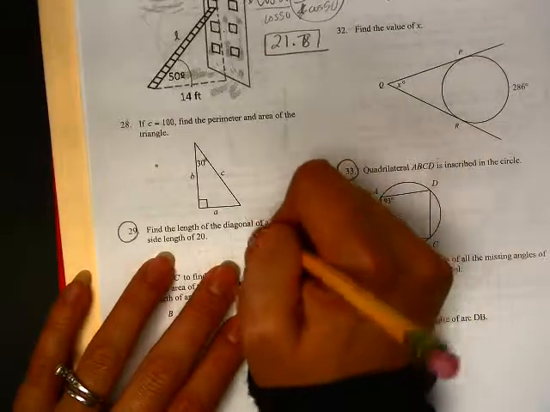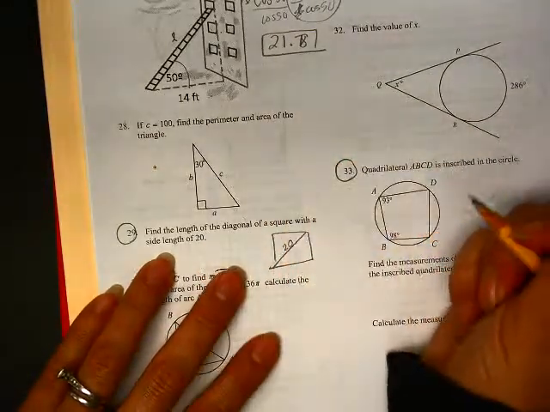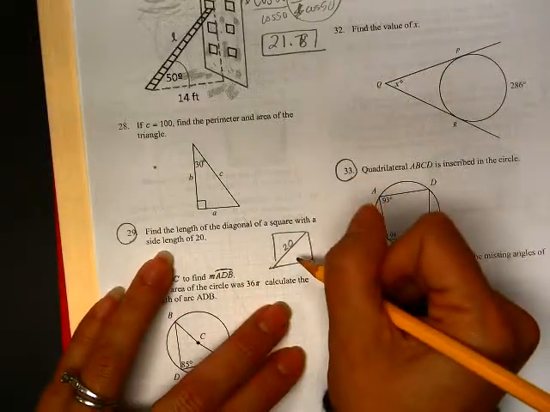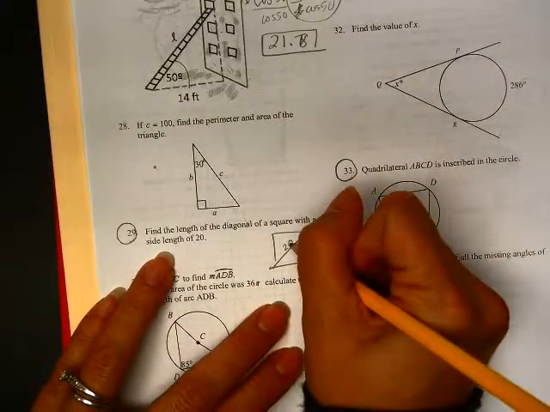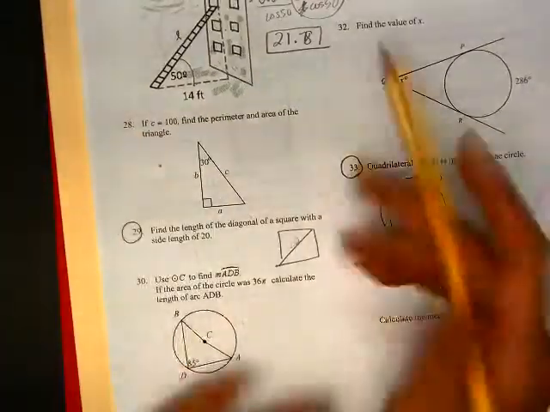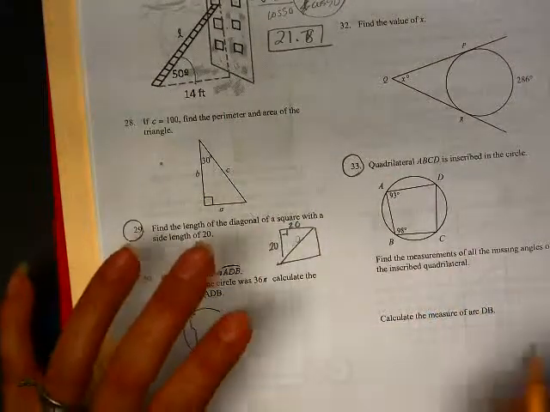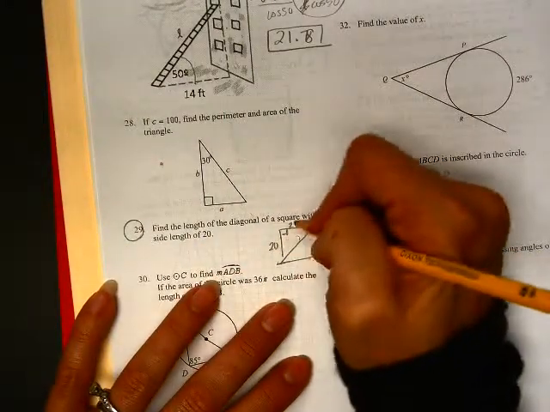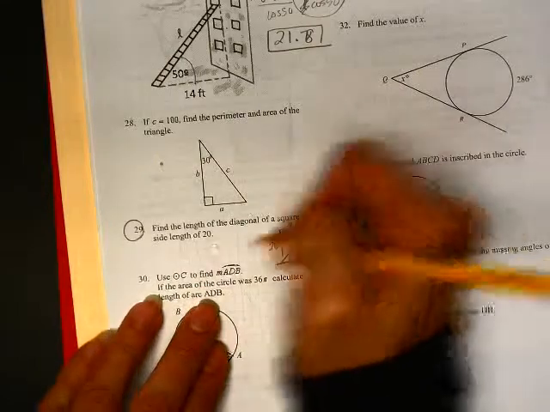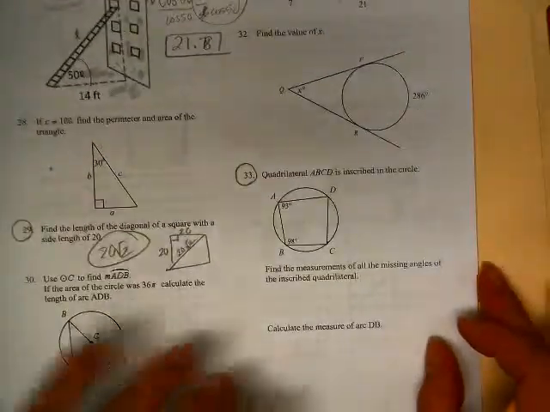Ooh, another little guy. So we have a square, we have a diagonal, its length is 20. So I need to go from here, oh, no, just kidding. Side length is 20. It's even easier. So these are both 20, so that should be a 45, right? And if you remember that, that's a 1 root 2. So 20 root 2 is what we're looking for.